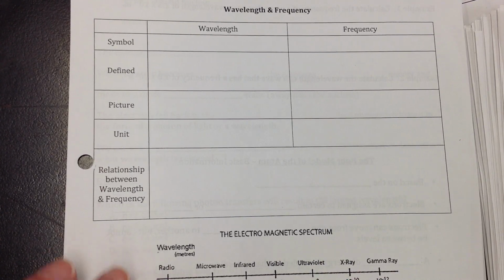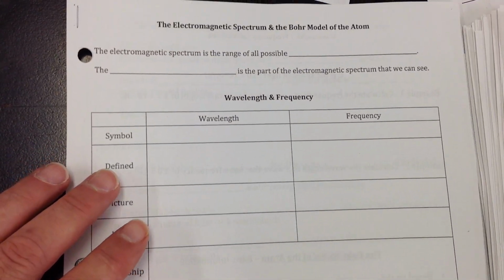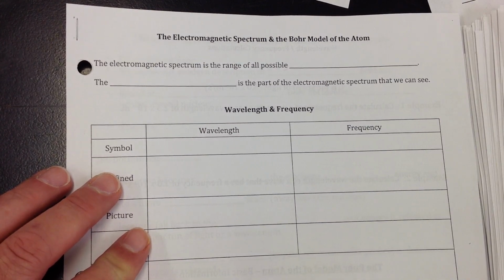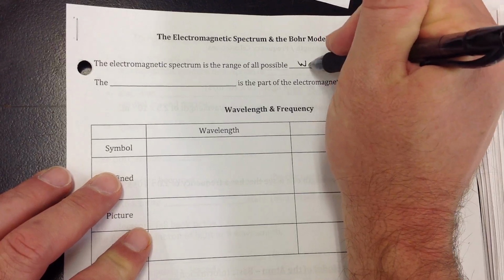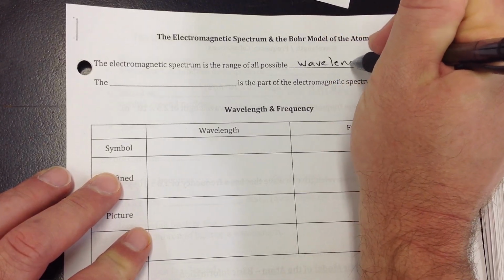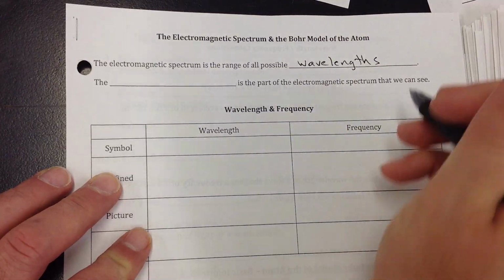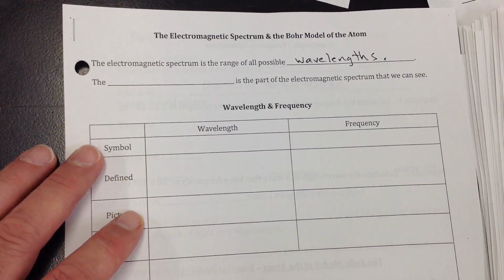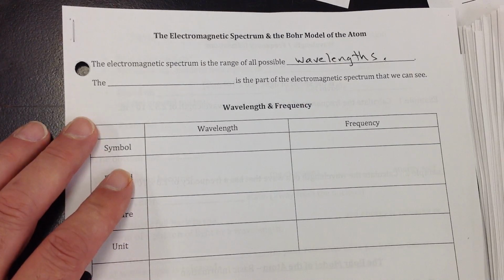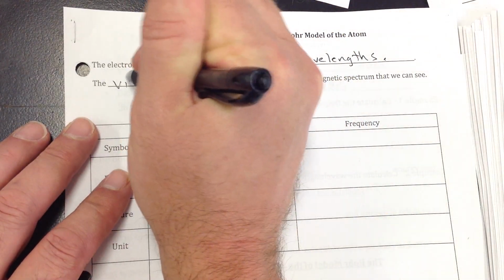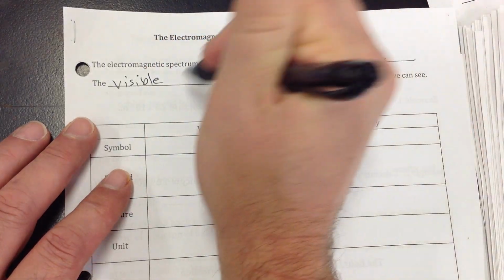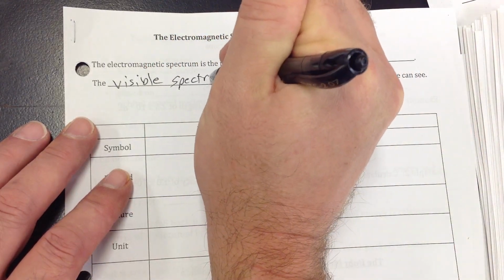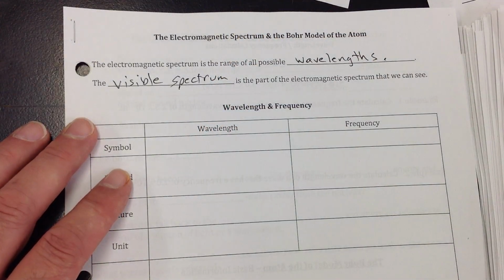So let's see what we got here about what do we know about wavelength and frequency. Well, first, the electromagnetic spectrum is a range of all possible wavelengths. Okay, so we're going to look at a few of those today, and in just a minute, talk about the symbol for wavelength. The blank is the part of the electromagnetic spectrum we can see, so that would be the visible spectrum. Is the part that we actually see.